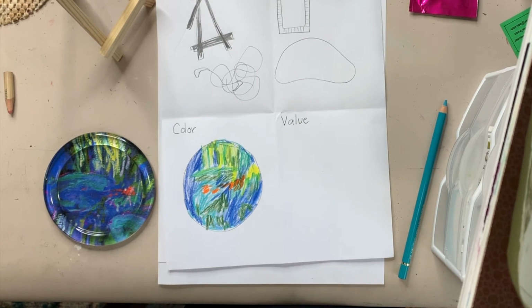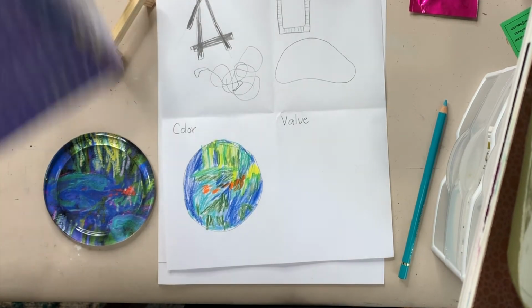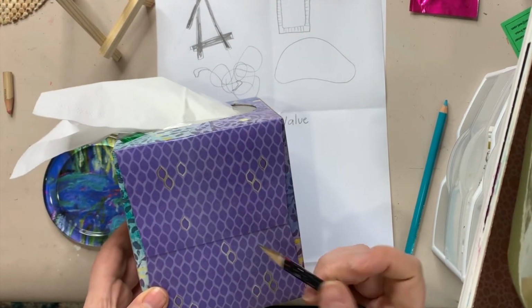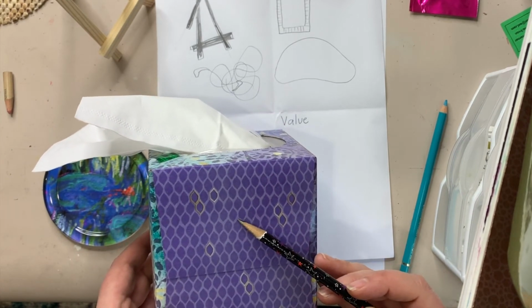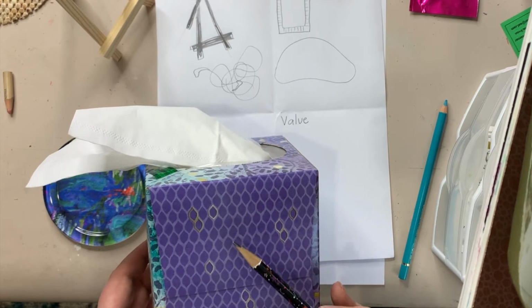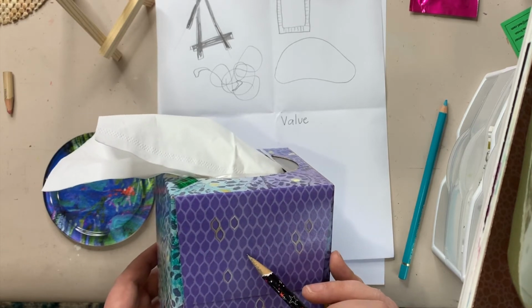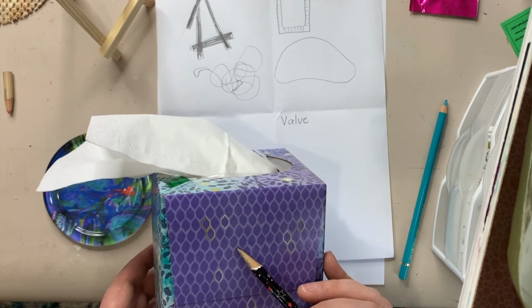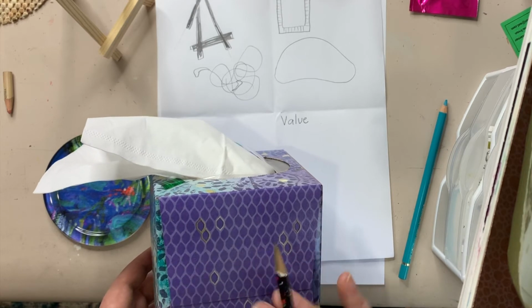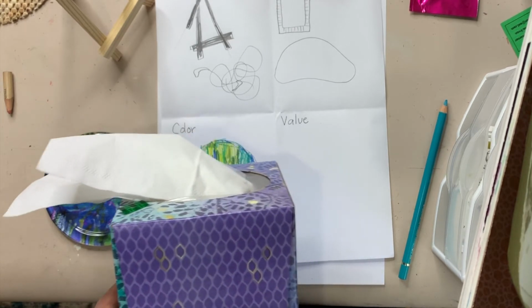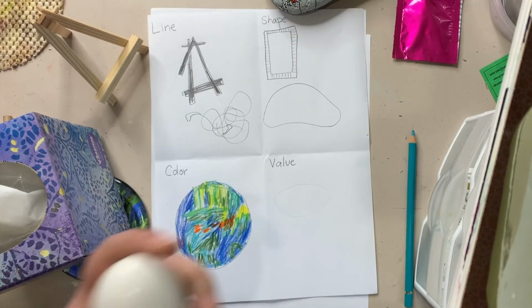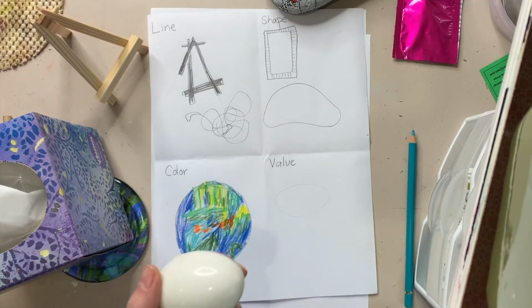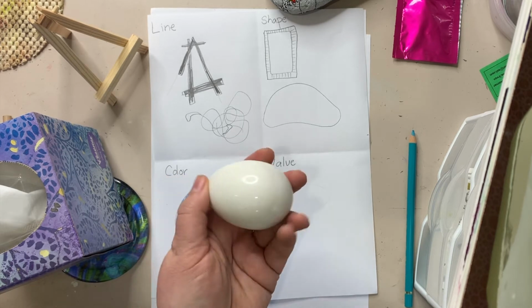I found a couple of examples. This tissue box here, you can see that it uses a darker version of purple and a lighter version of purple. And this was probably created by using this purple and adding a little bit of white, and they were able to get this variation on the purple. Another example of value would be using an item like this egg.